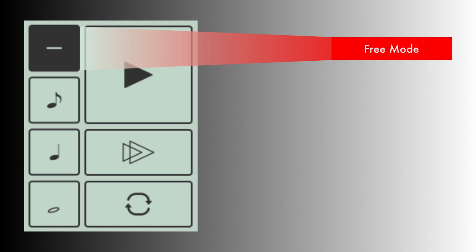In free mode, hitting the play button will immediately start the sequence, no matter where you are in the bar, regardless if Live is already running or not.